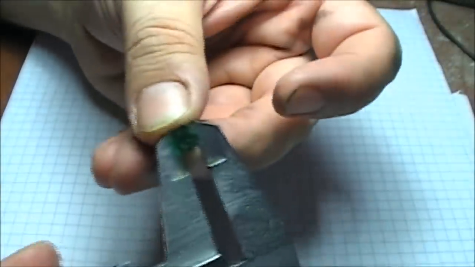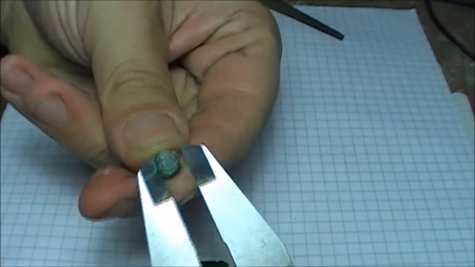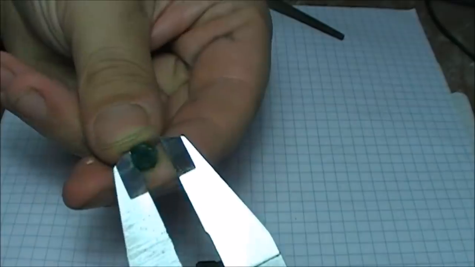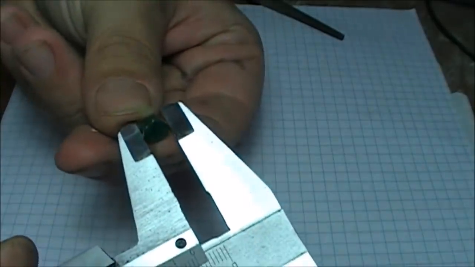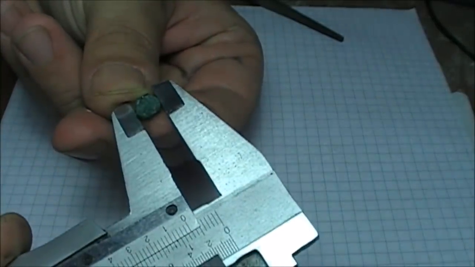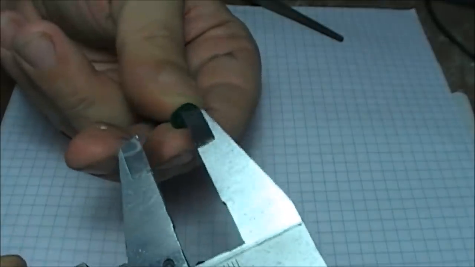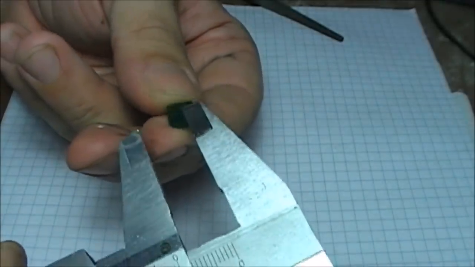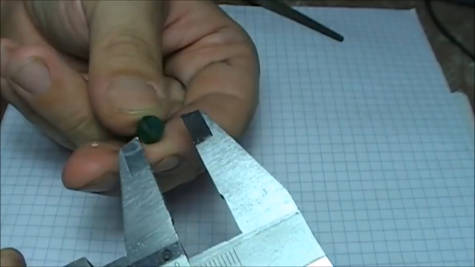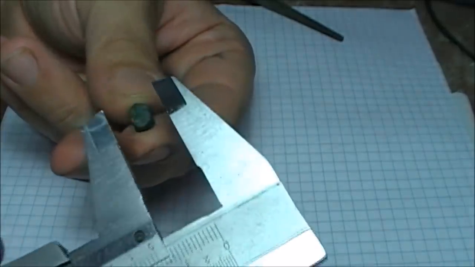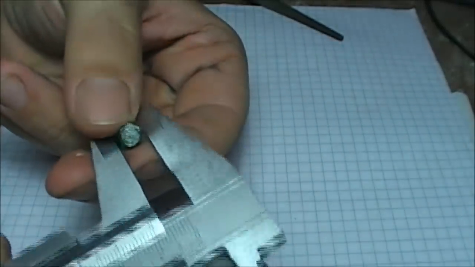So probably we can establish this as the thickness of the stone. 5.5 millimeters thickness, and the width 7. Alright, now we're gonna grind off a bit, so it's gonna be like maybe from half millimeter to 1 millimeter smaller than what we got now here.